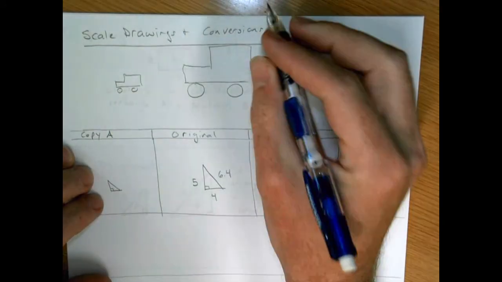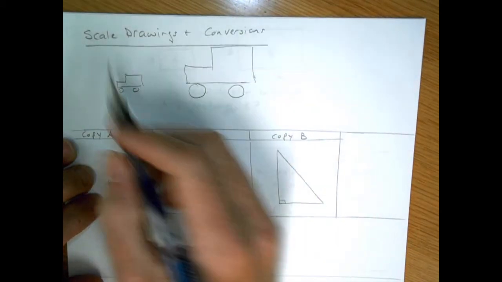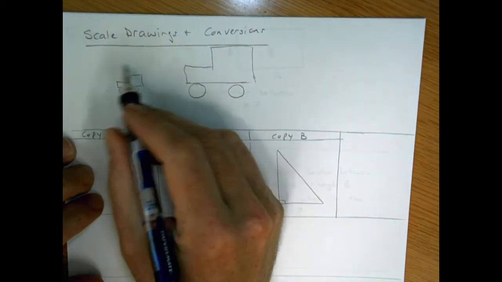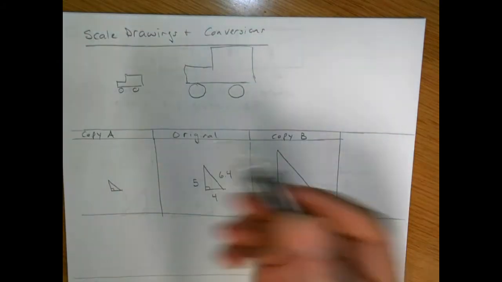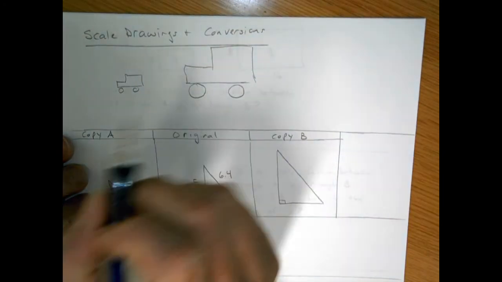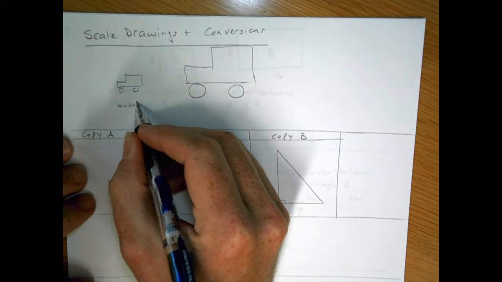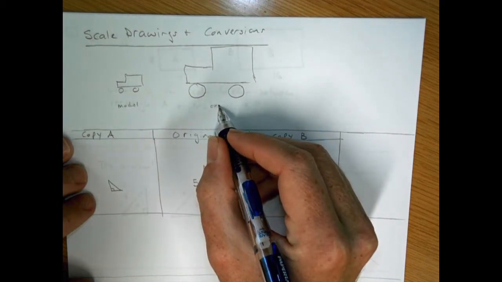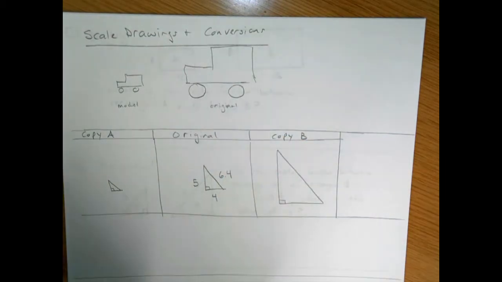Hi there. Hey, today we're going to take a look at scale drawings and some conversions. When we talk about scale and scale drawing, an example is when you take a smaller object and enlarge it to be a larger object. Maybe if you're looking at model cars or a model airplane, you might have the model, which is a little bit smaller than the actual airplane or car you're looking at.